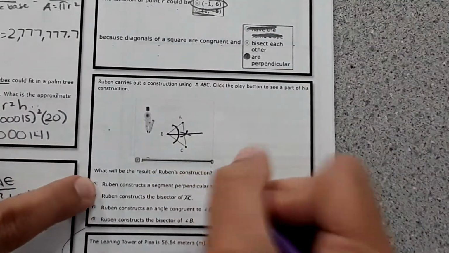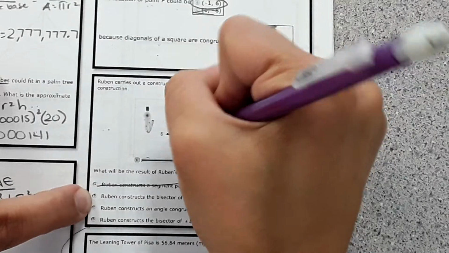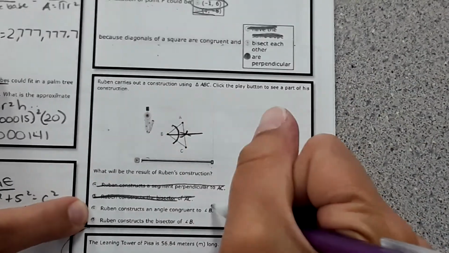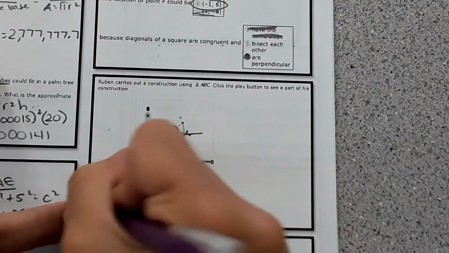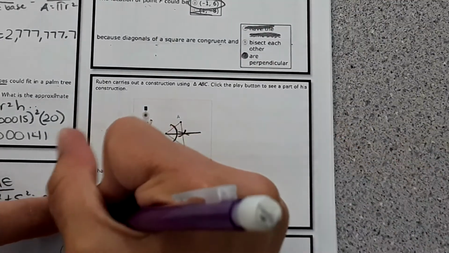So Ruben constructs a segment perpendicular to AC? No. Constructs a bisector of segment AC? Not necessarily. Constructs an angle congruent to angle B? No. Constructs the bisector of angle B. That is correct. So the answer is D.